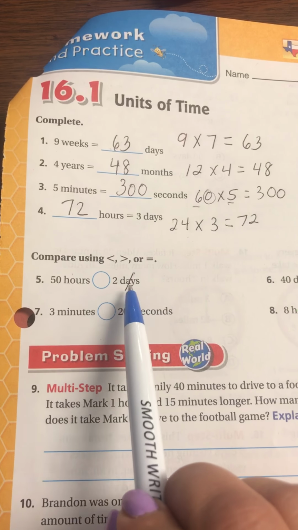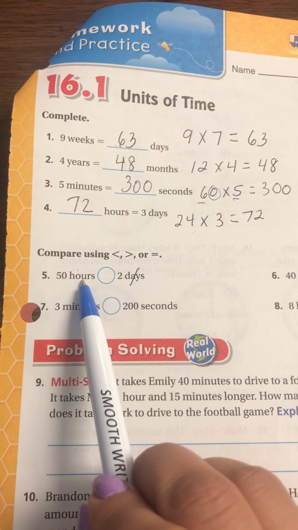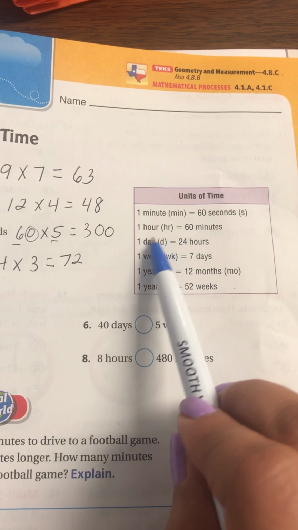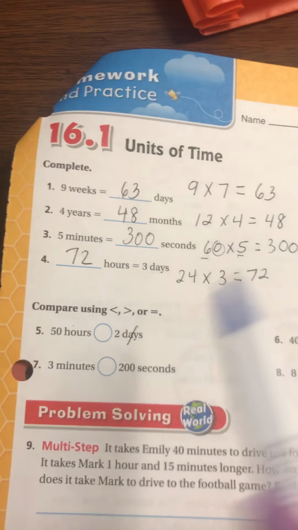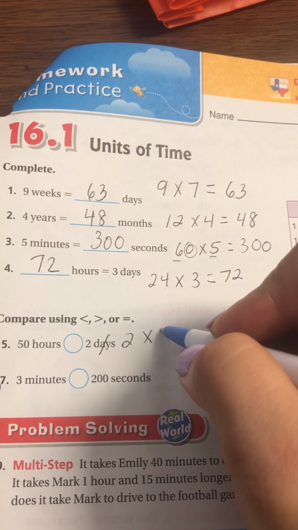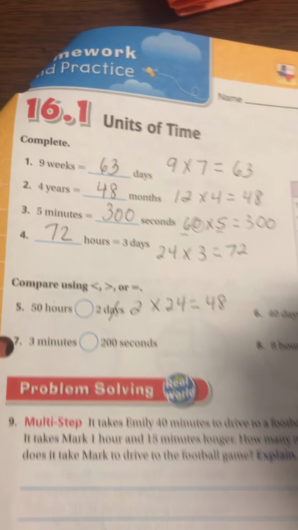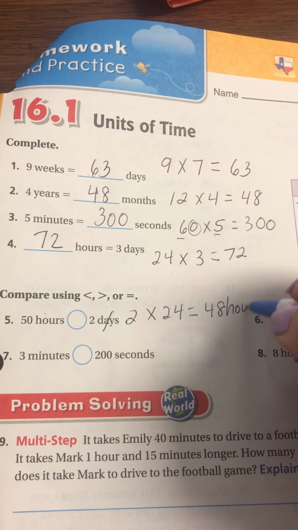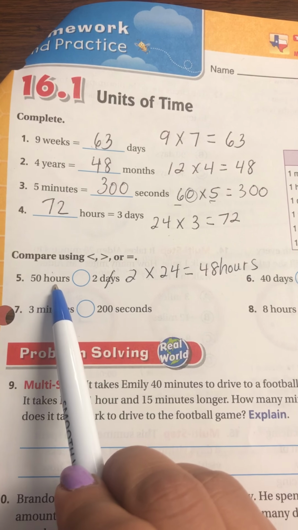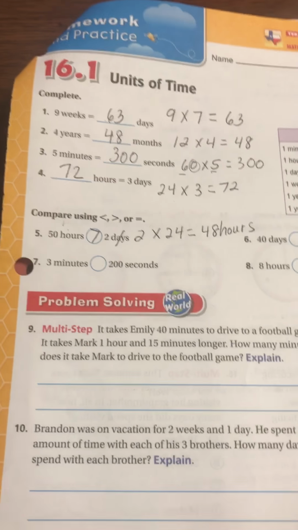So if I want to convert days into hours, again, that's taking a larger unit and converting it into a smaller unit of time because days are larger than hours. So I need to come over here to my chart again, and I know that in 1 day there's 24 hours. So if I have 2 days in which there's 24 hours in each of those days, so 2 times 24 equals 48. Okay, and that represents 48 hours. And now I can make my comparison. I can compare 50 hours now to 48 hours. And I know that 50 hours is greater than 48 hours.